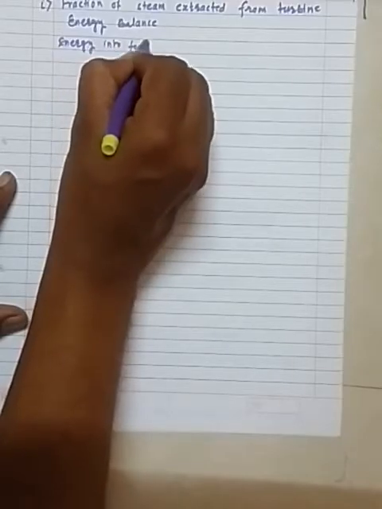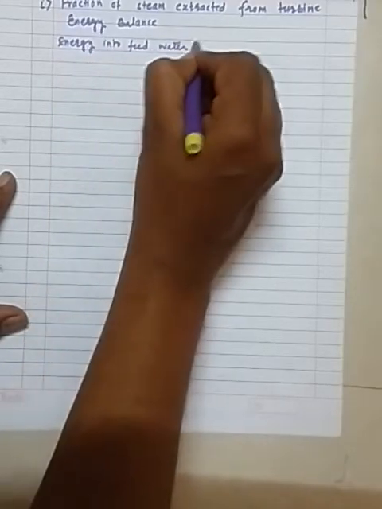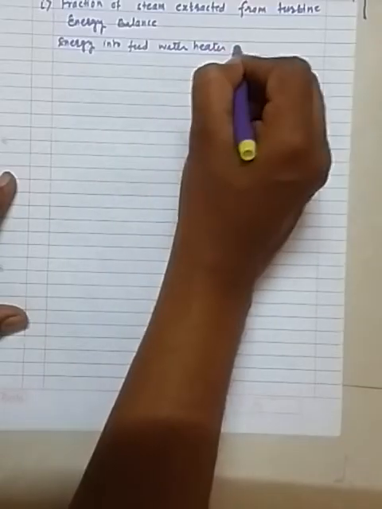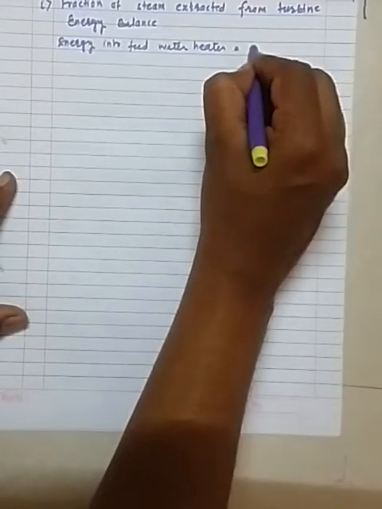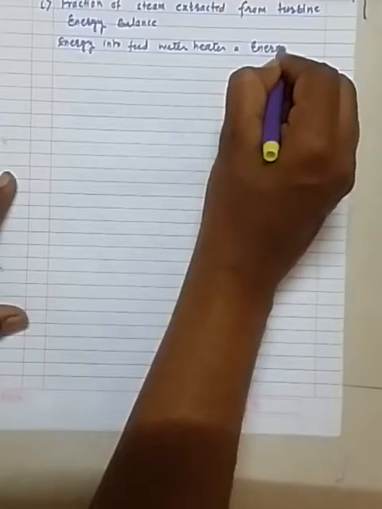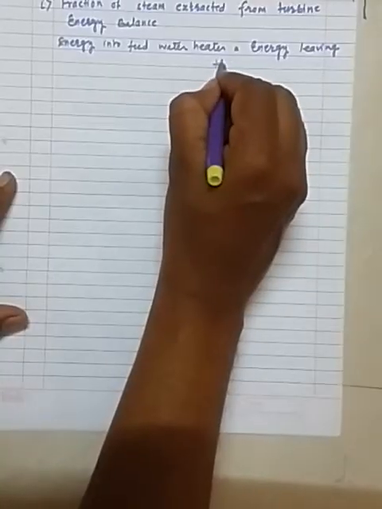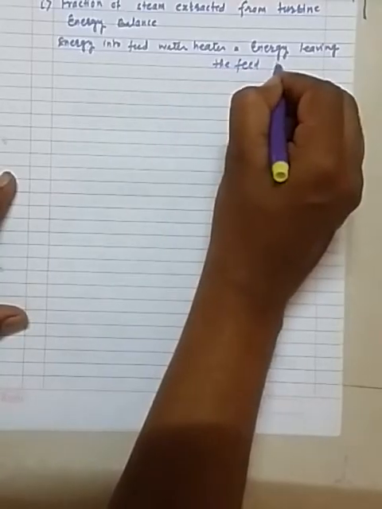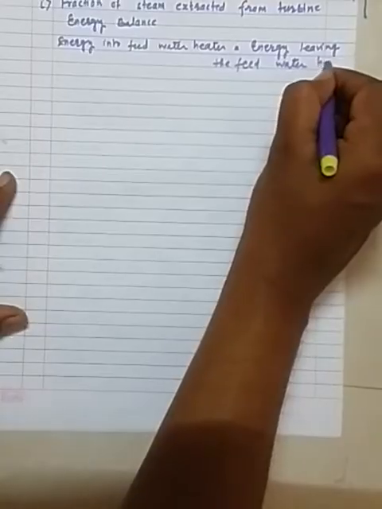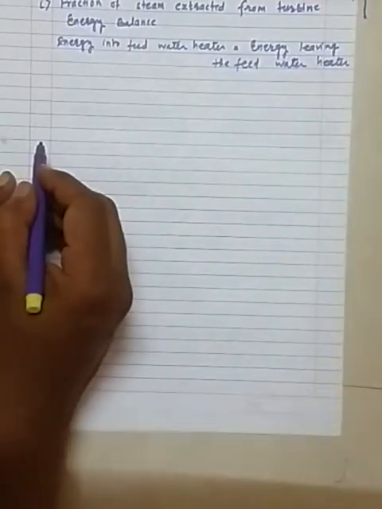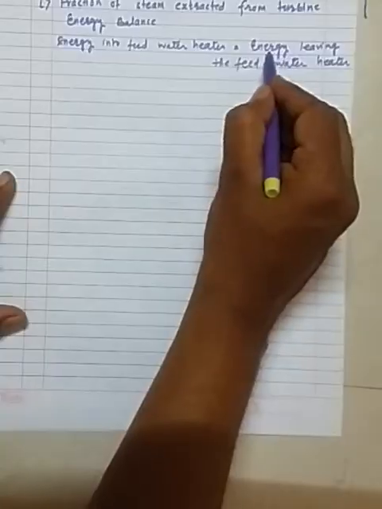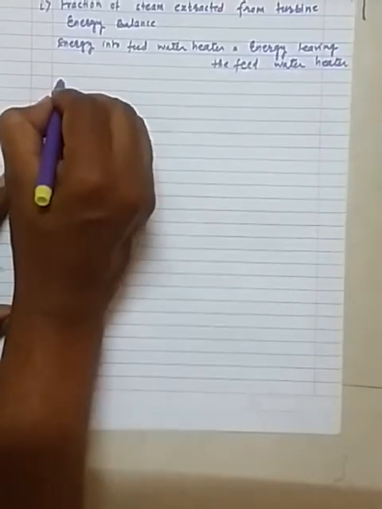So how can we do the energy balance? Energy into the feed water heater is equal to energy leaving the feed water heater. Energy into feed water heater, energy leaving the feed water heater. This is the energy balance.